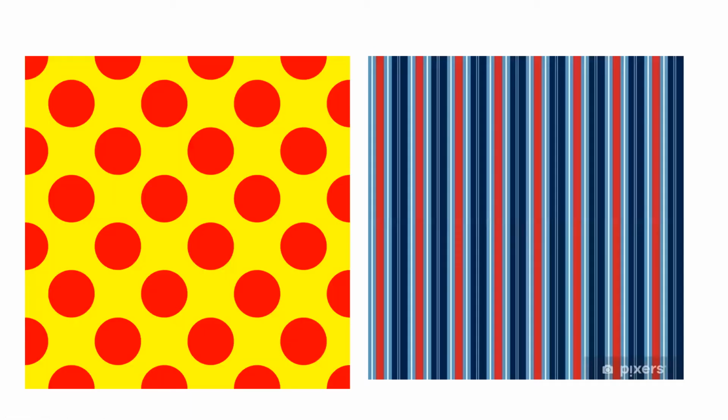The next one that we're going to look at is when you put those elements together, what happens when you combine line, shape, and color? Well, when you combine them in a repeating way, you end up with a pattern. So these red circles that are colored in and then repeated over and over and over is creating a polka dot pattern. Here you see different lines. You have thick lines and skinny lines in different colors that are repeated, the same lines over and over, creating a striped pattern.